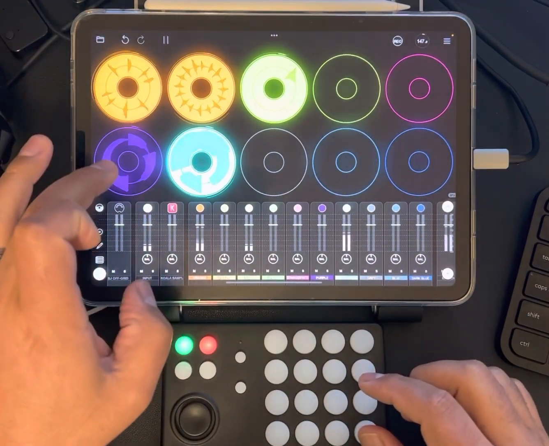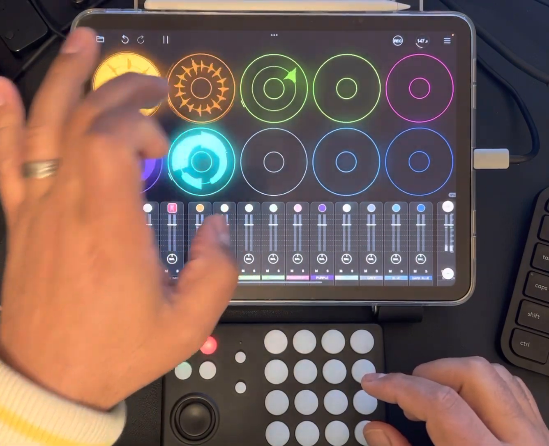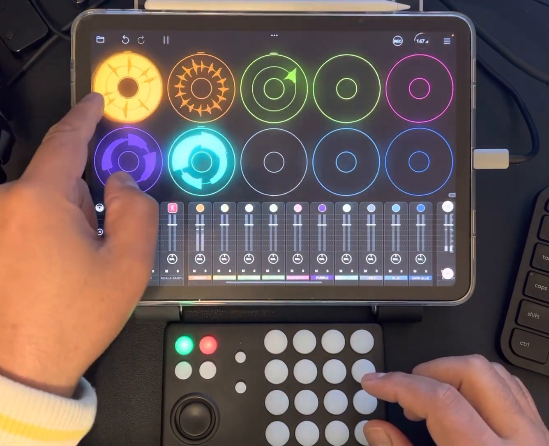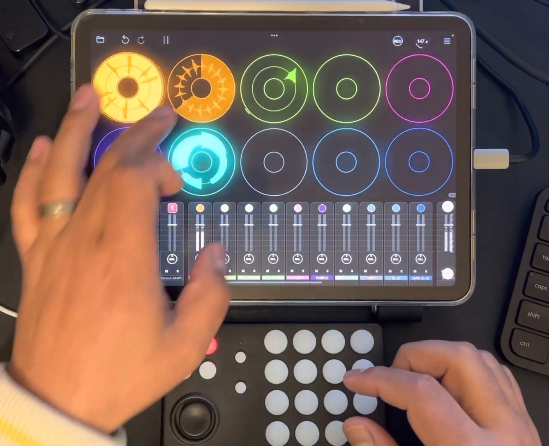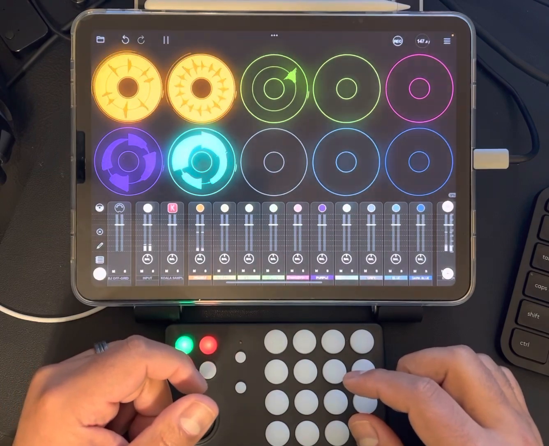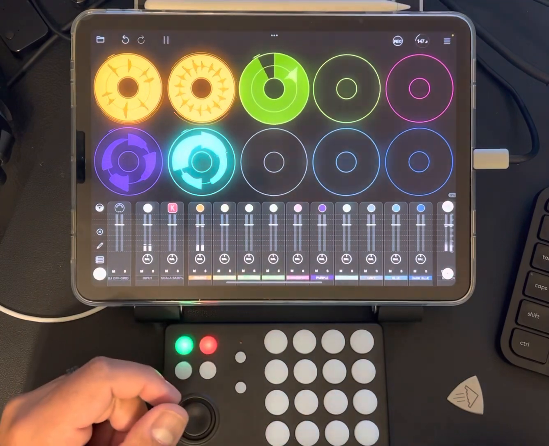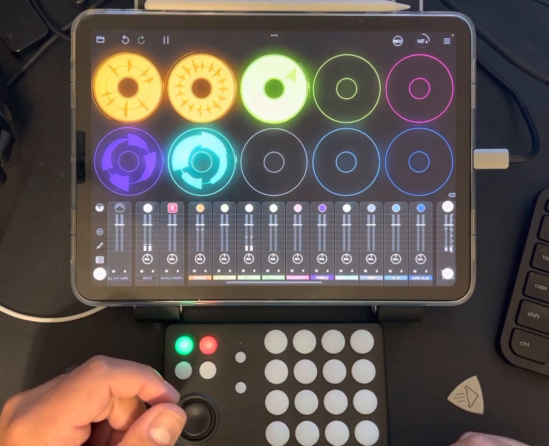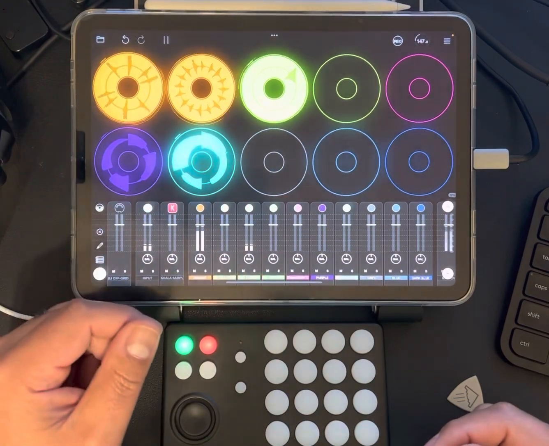So let's see if I can, hold on, I'm gonna show you the process. So I went in and did a kick and snare, right? Then I added in this, which was the hats. Then I added in this little open hat, which is actually off right now, so I apologize, because I just added it not too long ago.